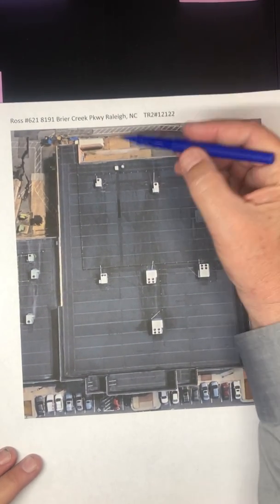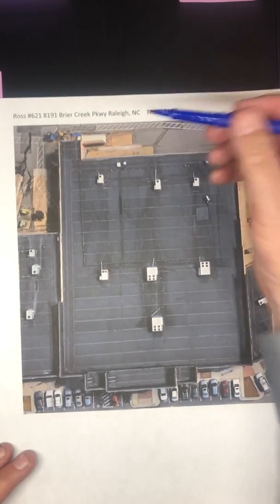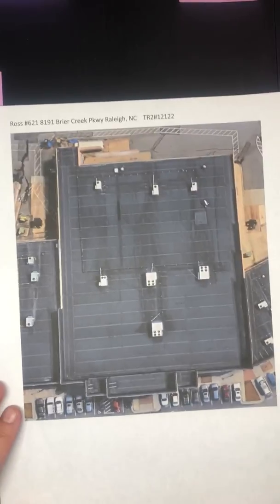On this particular store, the hatch happens to be right here. I come out the hatch and I'm standing up on top of this roof surveying the universe from Raleigh, North Carolina, Ross store rooftop. Now, on top of this roof, I need to get 4 things.